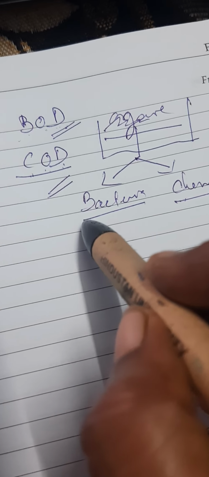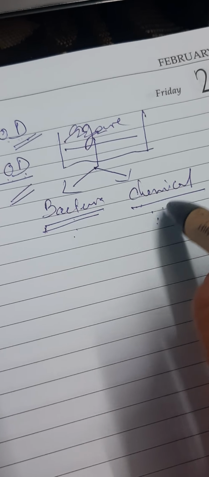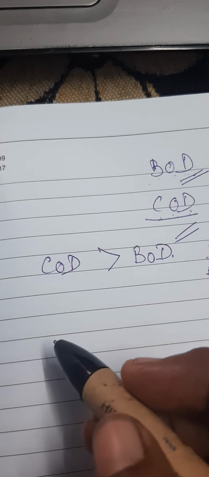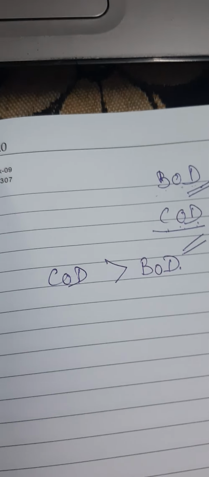So the amount of oxygen that is required by the bacteria to decompose the organic matter is said to be BOD, and the amount of oxygen required by chemicals to decompose the organic matter, okay, that is said to be the chemical oxygen demand. COD usually will be more than BOD. This is because more organic compounds can be chemically oxidized than biologically oxidized.